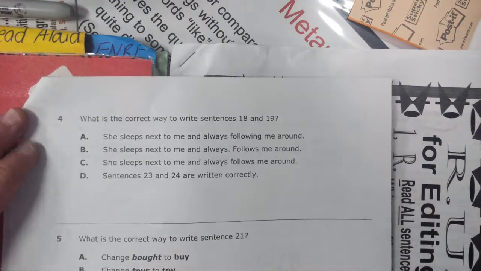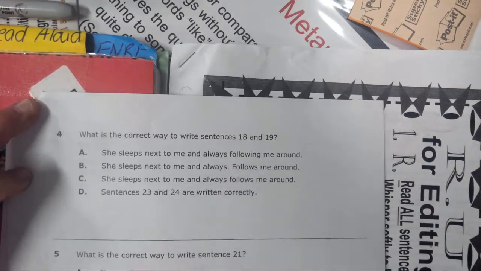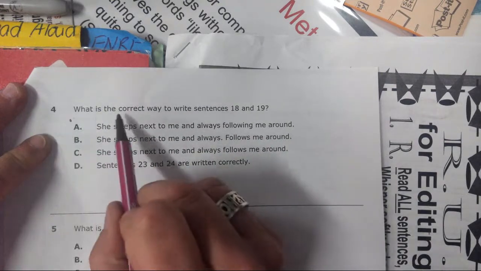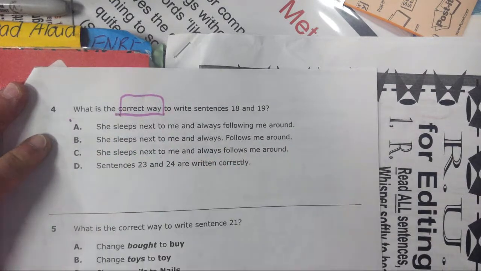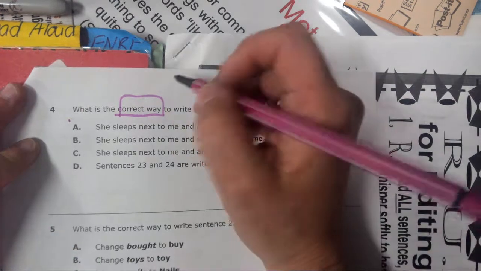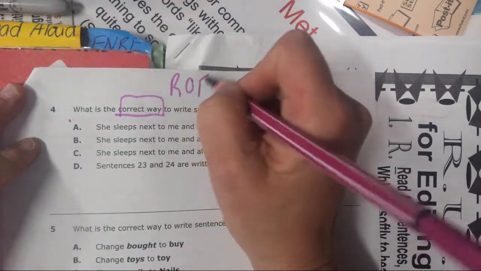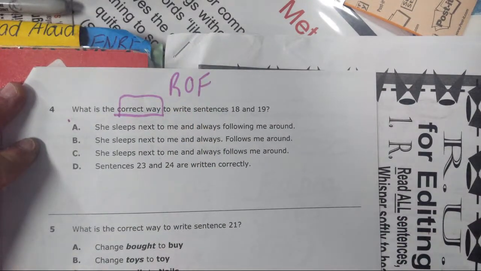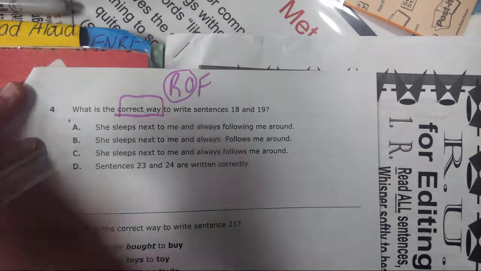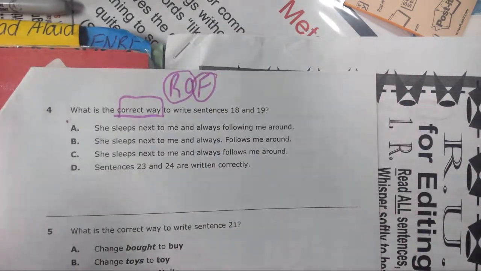Let's skip right now to number 4 because I really want to get to this sentence right here. I want you to look at this question. The question starts with, what is the correct way? When you see those 2 words, correct way, you need to be thinking of ROFS. Because there's going to be a run-on sentence or there's going to be fragments.